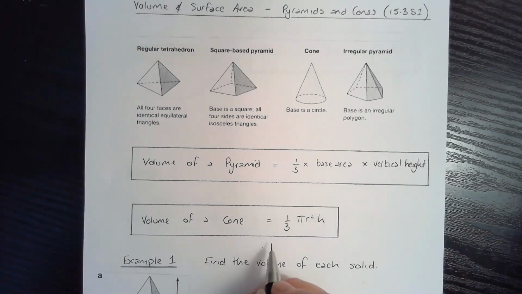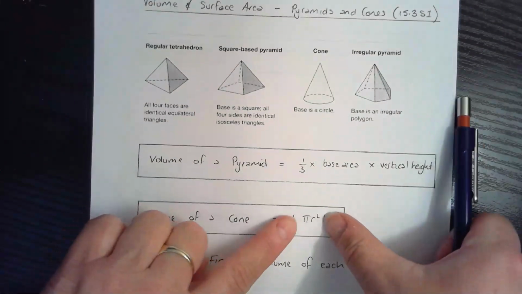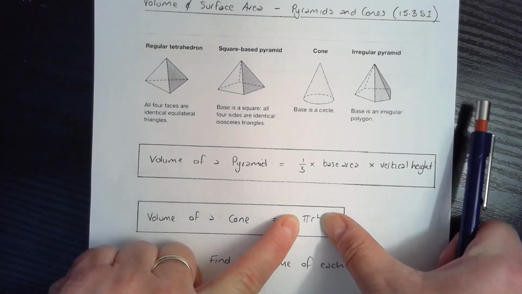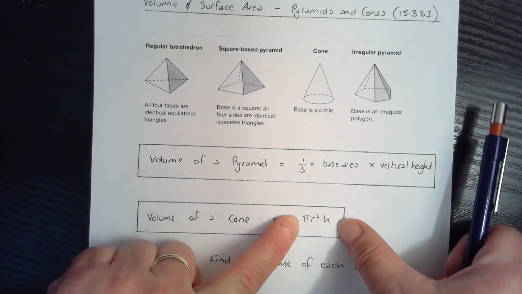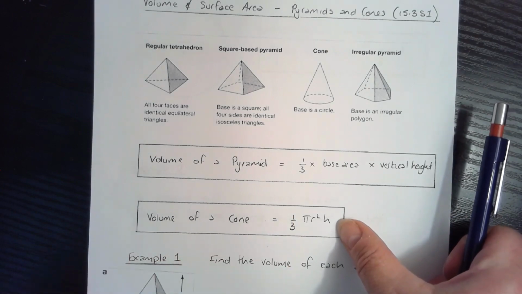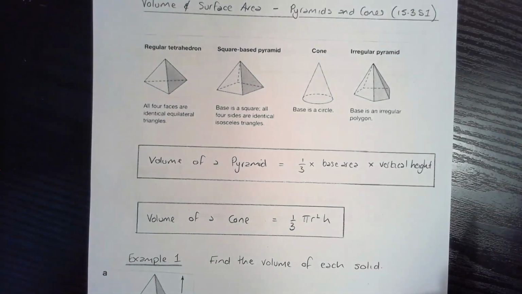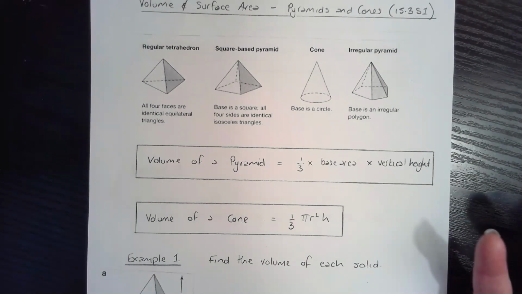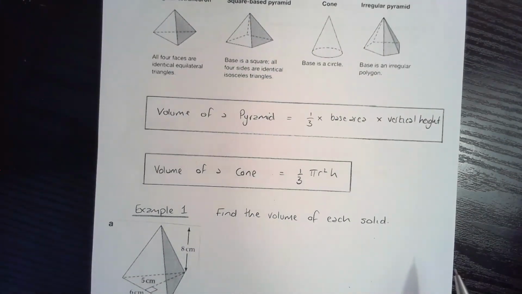The cone is a special case because it has got a circle on the bottom, and you can see here that's the formula for the area of a circle. In fact, that's the formula for the volume of a cylinder, and the cone is 1/3 of it. All 3D shapes that come to a point are a fraction of a prism. And in the case of a cone, that prism is a cylinder.